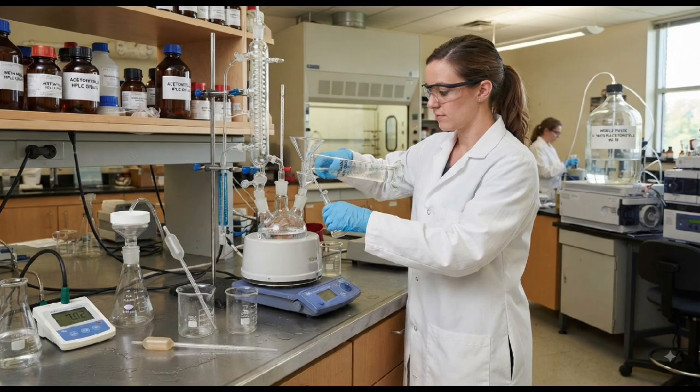Mobile phase preparation. The first step is preparation of the mobile phase according to the approved analytical method. The mobile phase may contain water, buffer, methanol, acetonitrile, or other suitable solvents in a specified proportion.